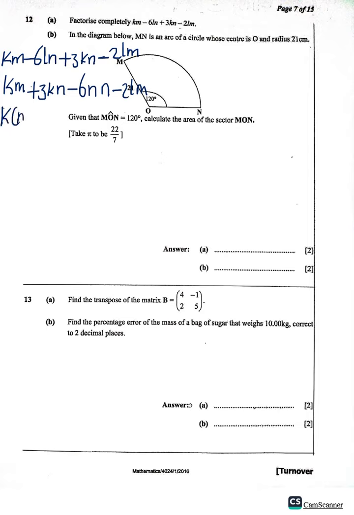Then we have m plus 3n. Then for the other part, it's negative 2, then our L is common, so negative 2L, so we have 3n plus m.